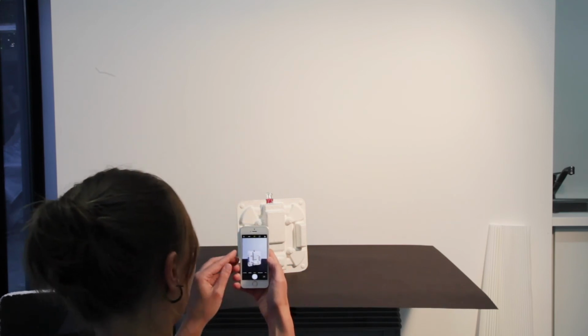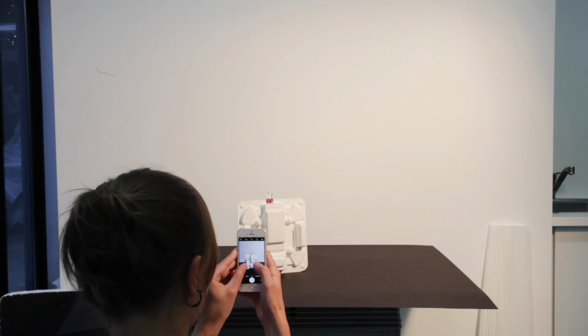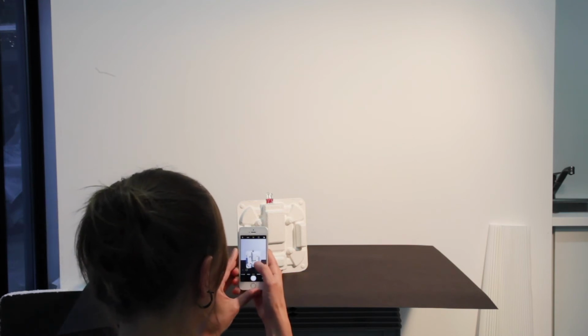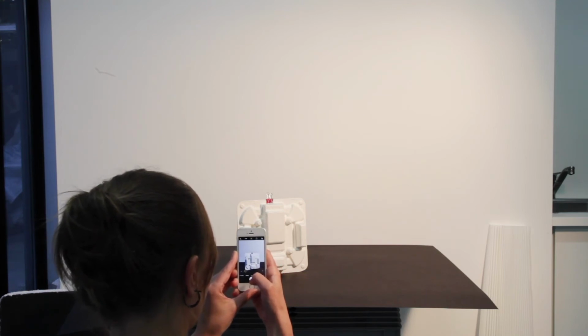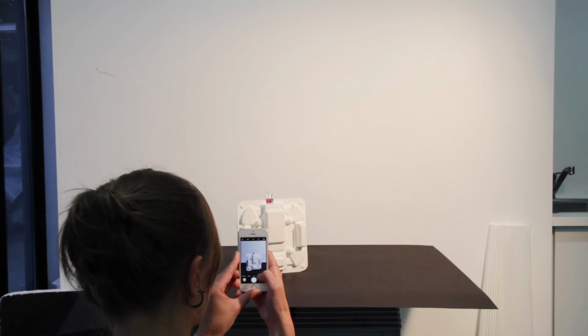I point my camera over here, maybe zoom in a little bit, tap in the middle where I want to have it sharp, use two hands for stability, and I make the photo.